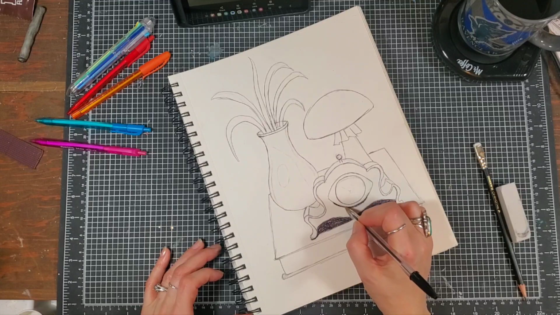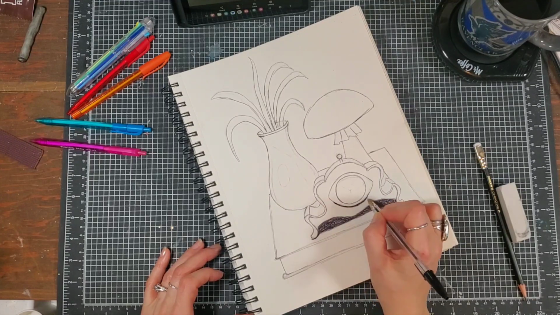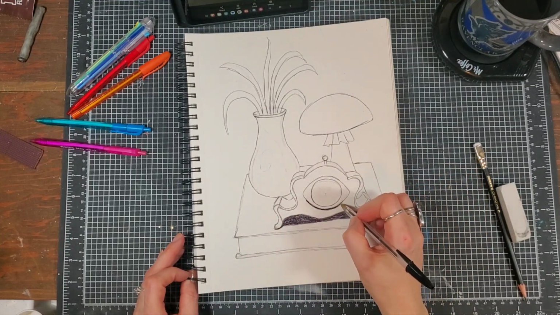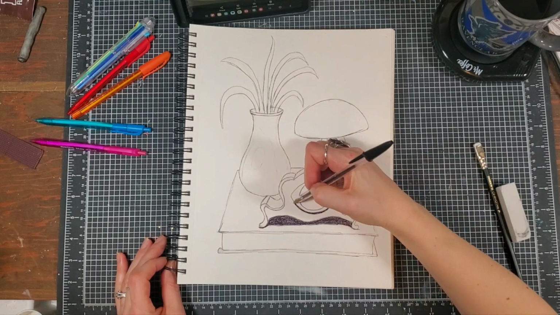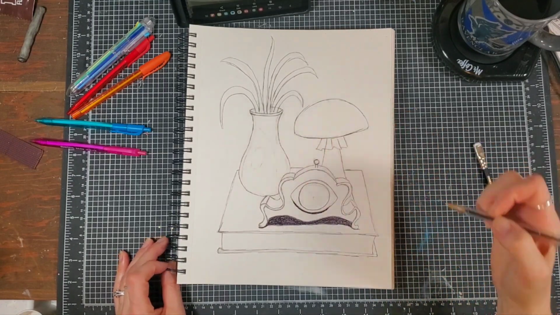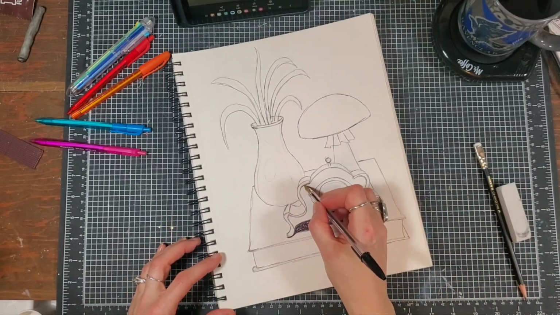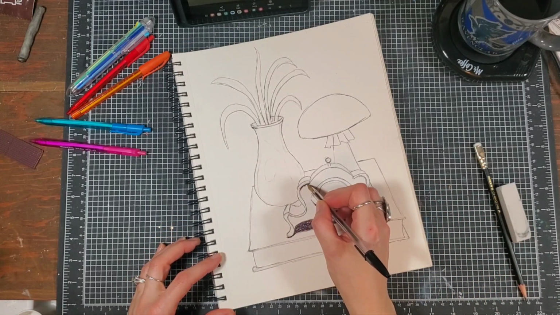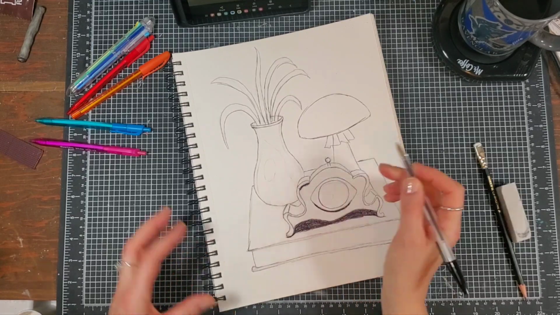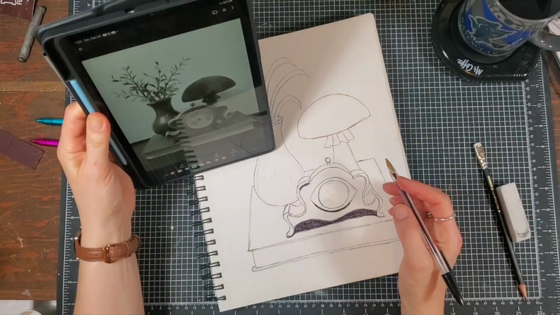I could add the flowers or whatever I want to this clock, but I don't know that I will. I might just do some cross hatching for the face, for the whole front of it. I don't know if you can kind of see that.